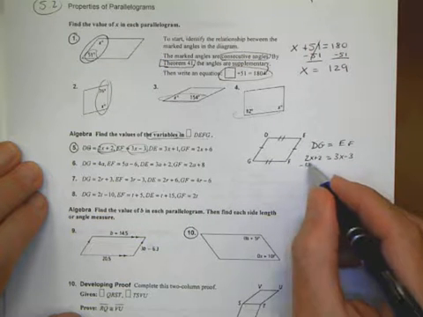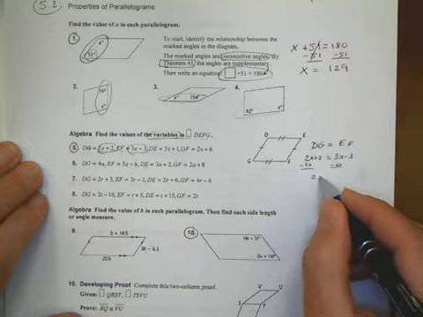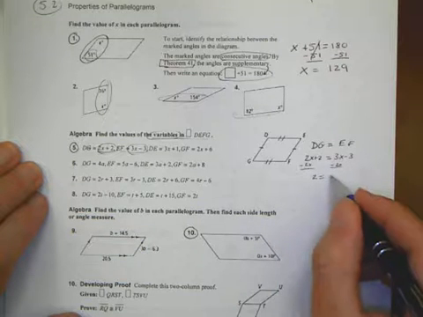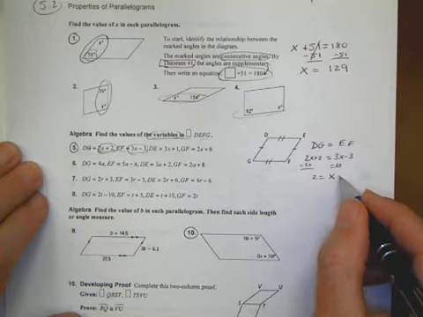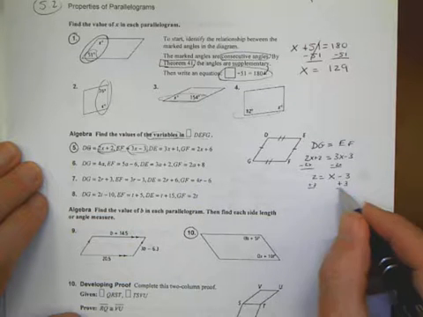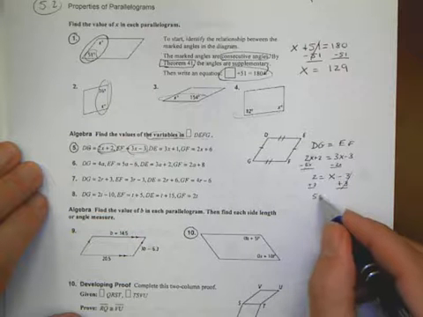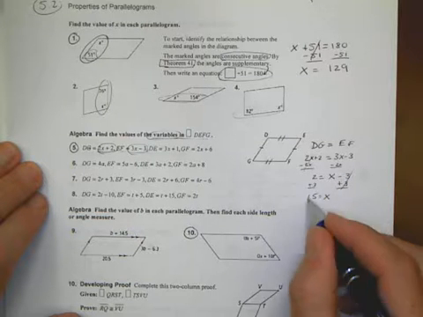And then all I have to do is solve for x. So I'll subtract 2x from both sides. And I'm left right now with 2 equals x minus 3. I'll add 3 to both sides to determine that, indeed, 5 equals x, or x equals 5.